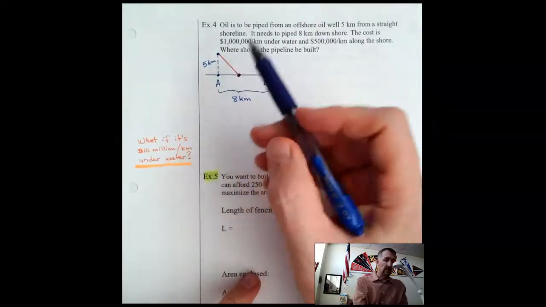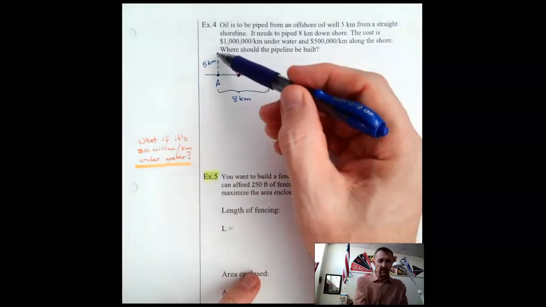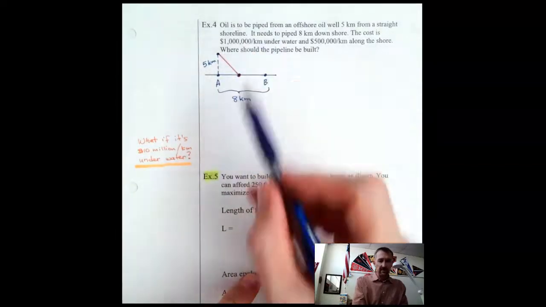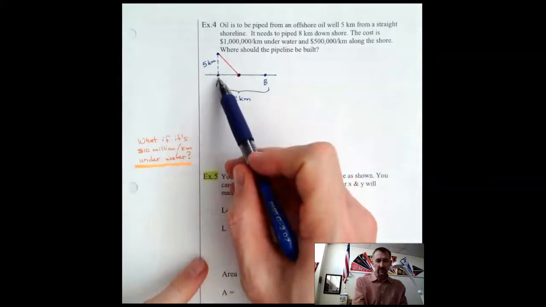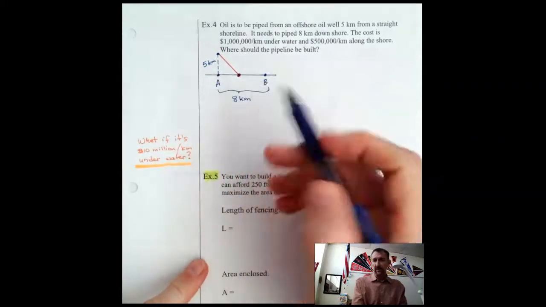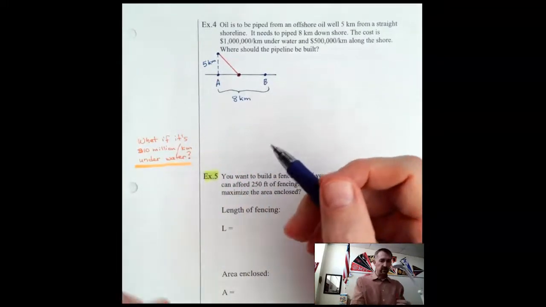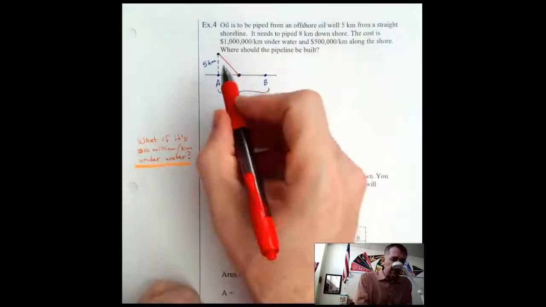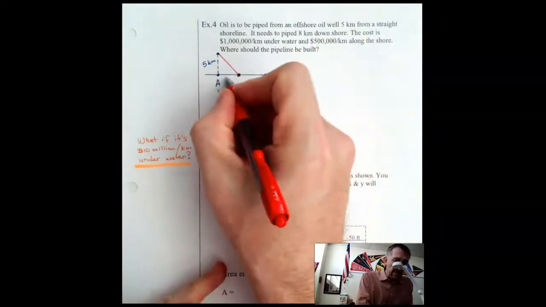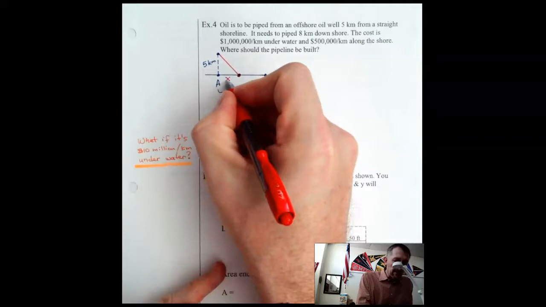Okay? So it's possible that the cheapest way may be to just build it straight across here, and the water as little as possible, and then straight down here. So there are some possibilities. So the question is, how far down from A? So I'm going to call that X.